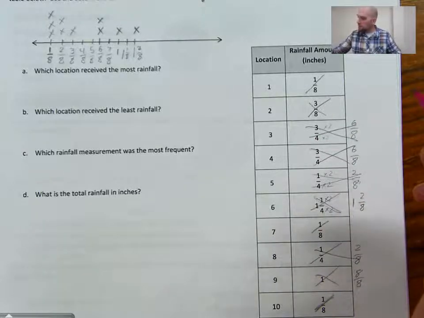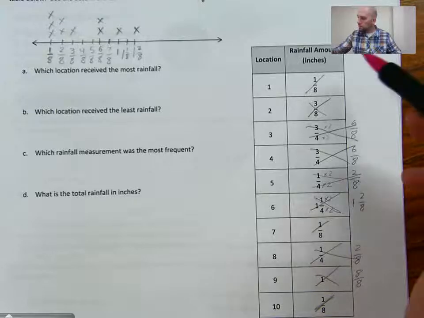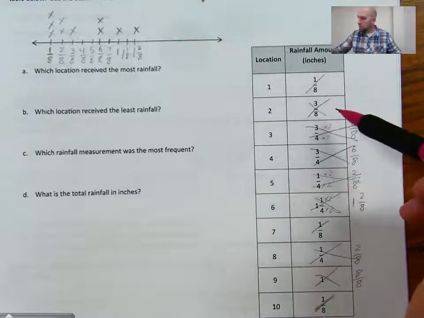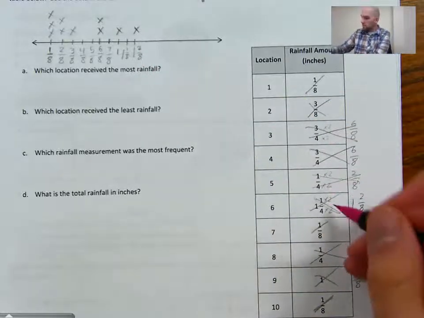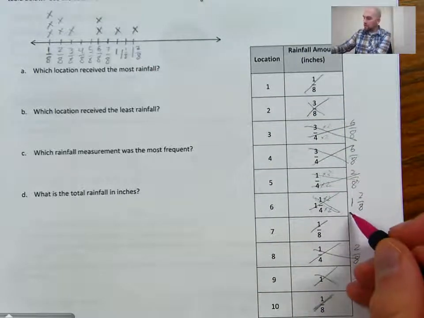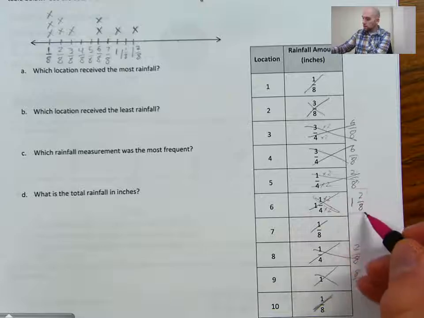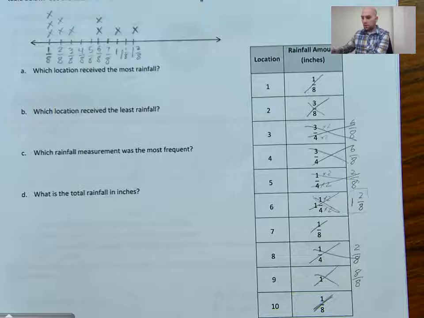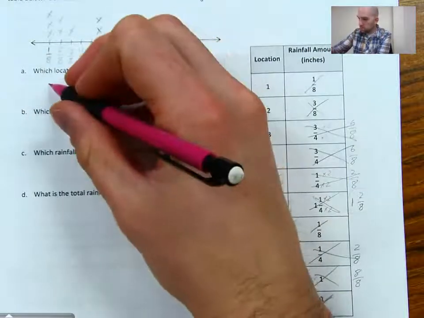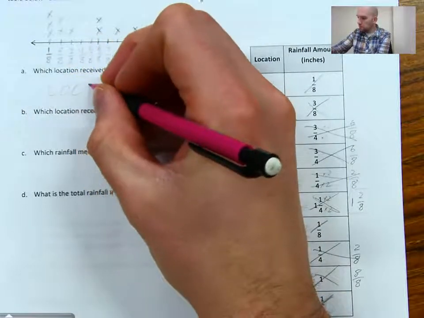Okay, yes. We want to look at the one with our highest amount, which was right here, 1 2/8. And that's going to be location 6. So we write location 6.